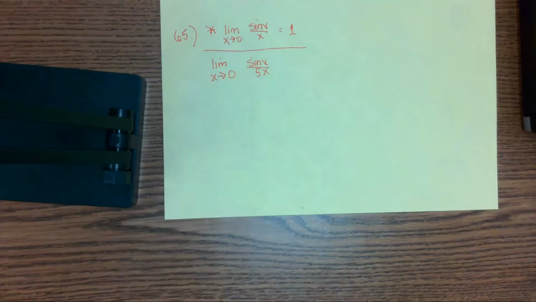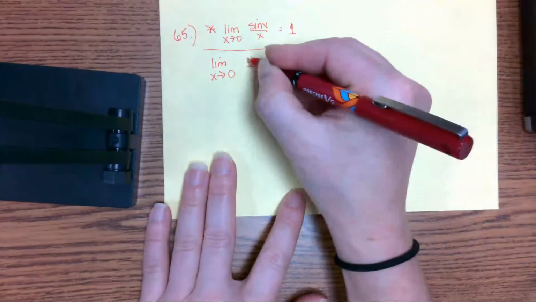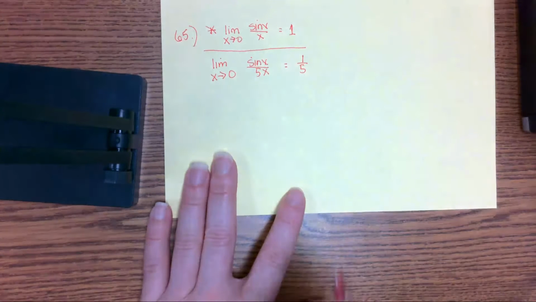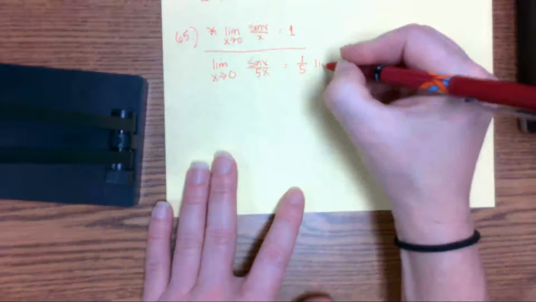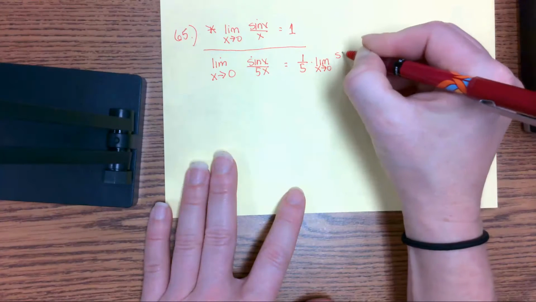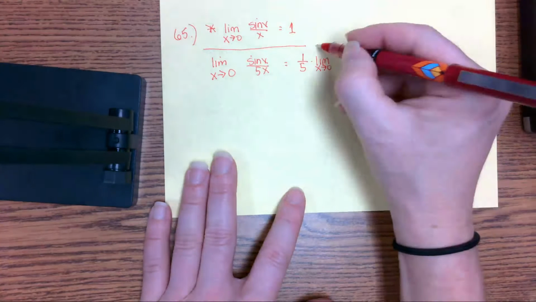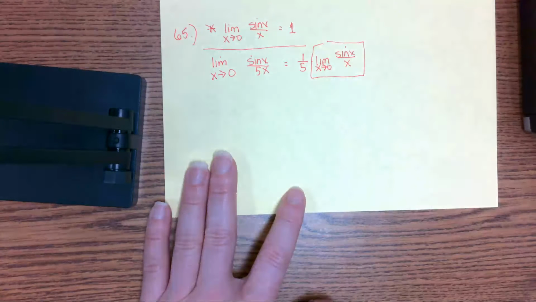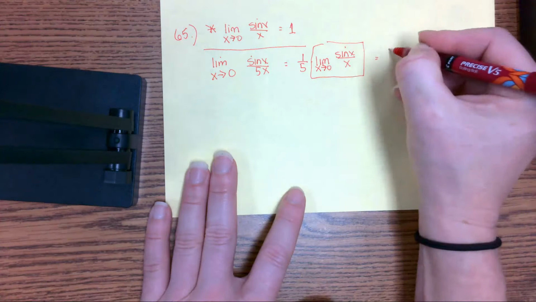So what I'm going to do is pull a 1/5 out to the front of the whole thing, of the limit as x goes to 0 of sine x over x. And we now know this part is 1, right? So 1/5 times 1 would just be 1/5.